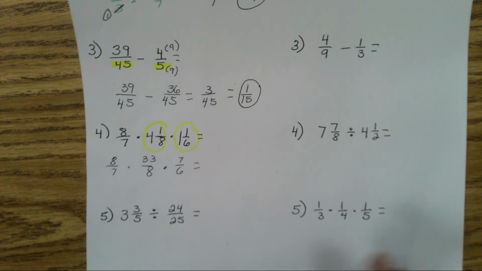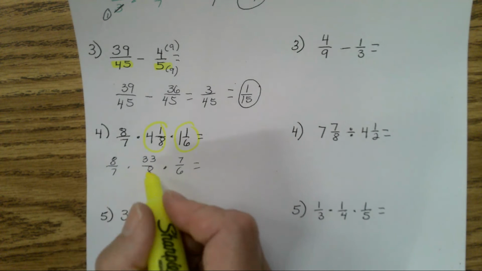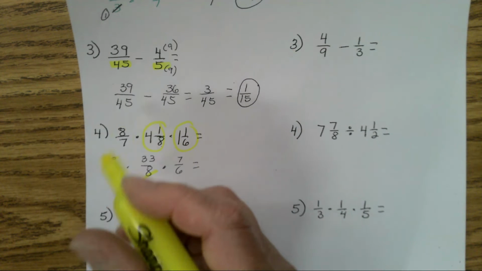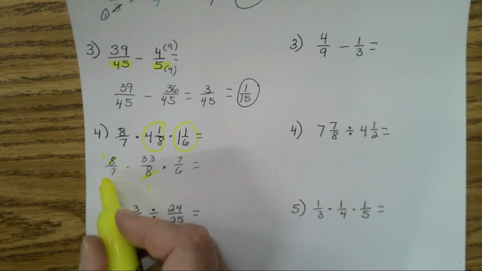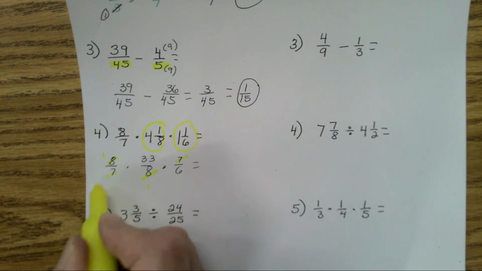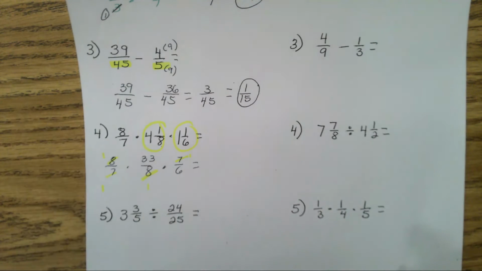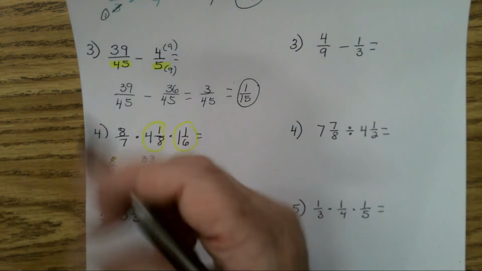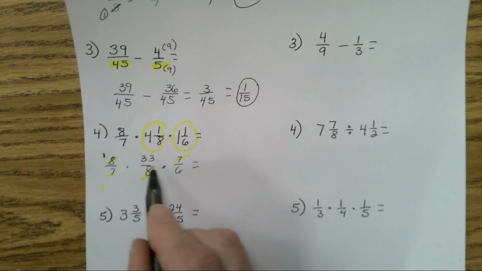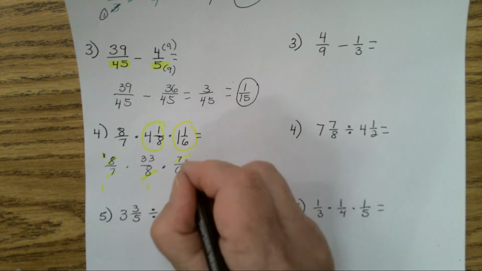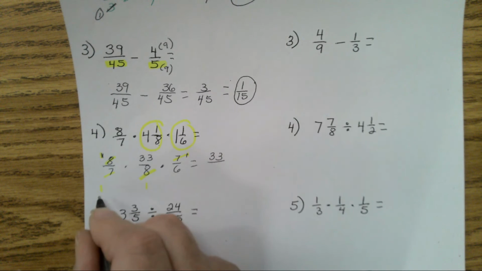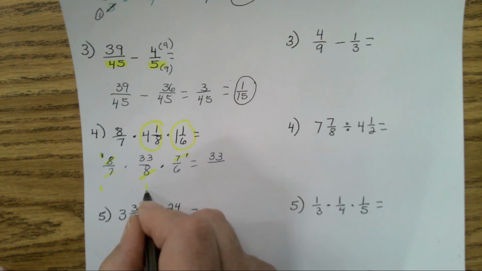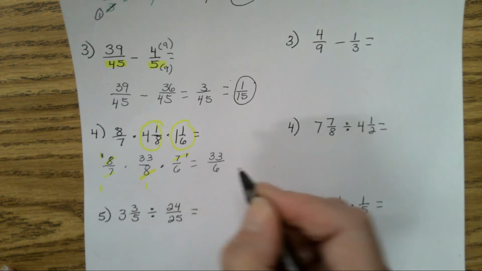Oh, look, I have an 8 on bottom and an 8 on top, right? If you have an 8 as a numerator and an 8 as a denominator, they turn into 1s. Okay? Oh, I have a 7 as a denominator and 7 as a numerator. They turn into 1s. So now, all I have left to multiply, 1 times 33 is 33, and 33 times 1 is 33. 1 times 1 is 1, times 6 is 6.